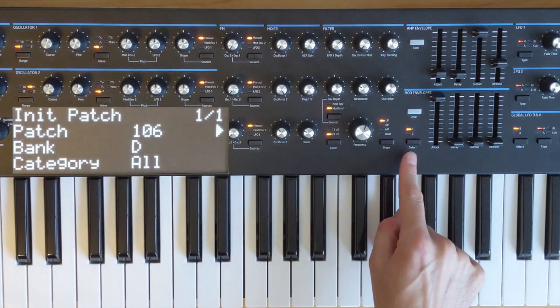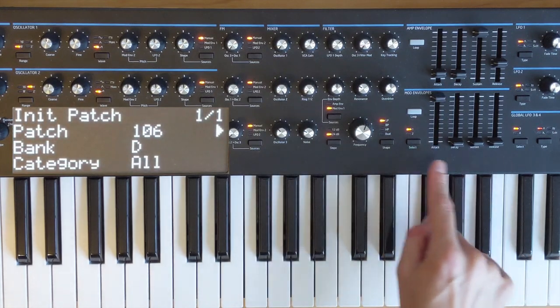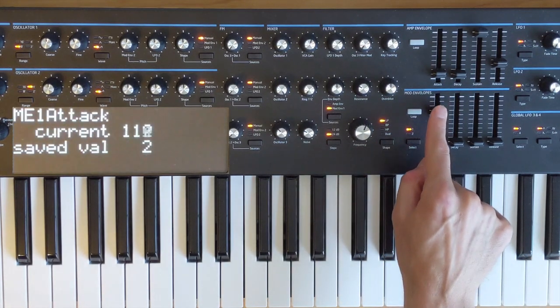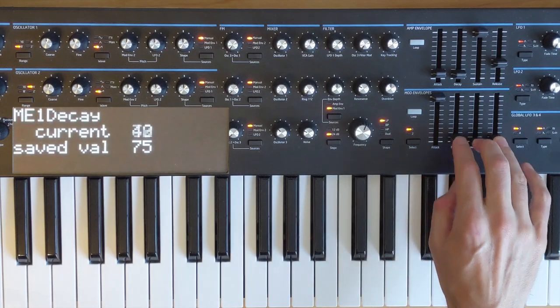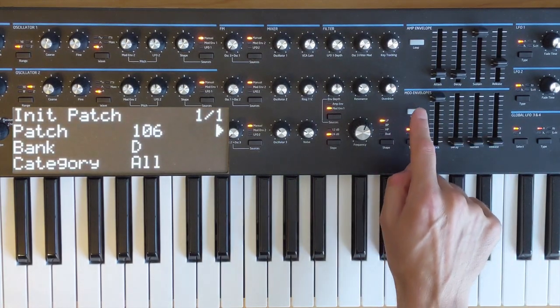Now from mod envelope 1, you're going to use the shape where I have it right now, which is that attack is all the way up to 100% and decay, sustain, and release are at 0. Make sure that it's set to loop.